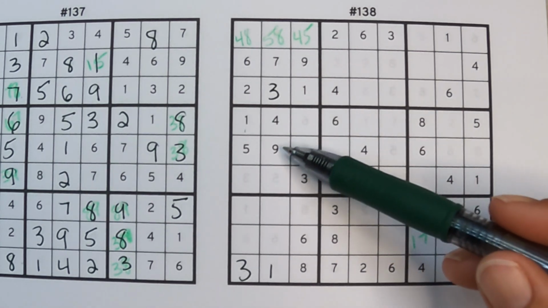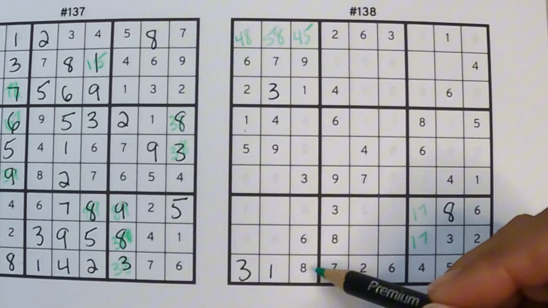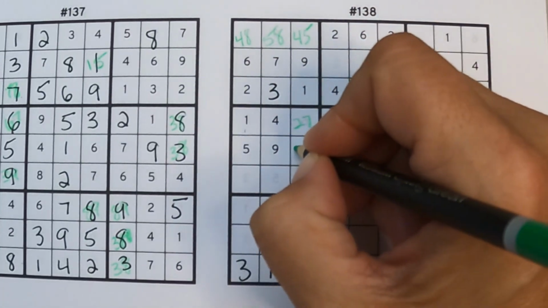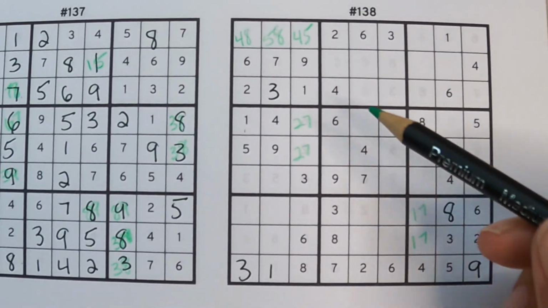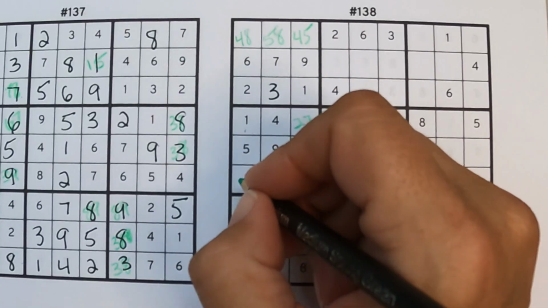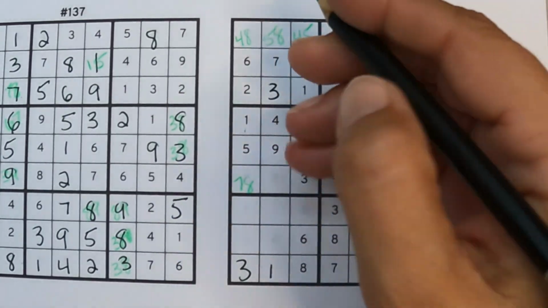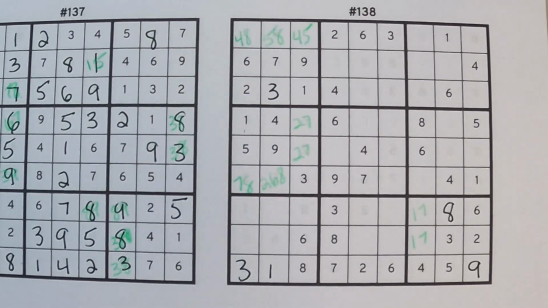For this box, we're missing 2, 6, 7, and 8. We've got 6 and 8 here, so 2, 7. Same here, 2, 7. 2, 6 here, so 7, 8. 7 here, so 2, 6, 8.